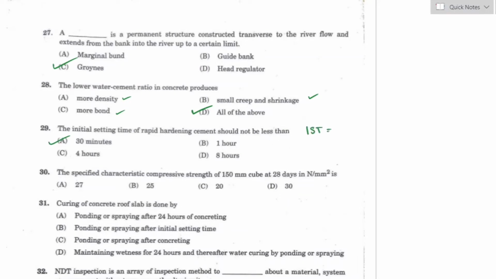Initial setting time should be not less than 30 minutes and its final setting time should not be more than 600 minutes or 10 hours.